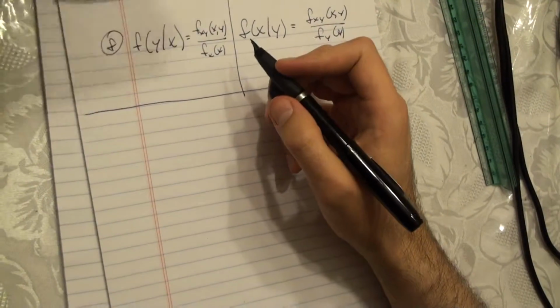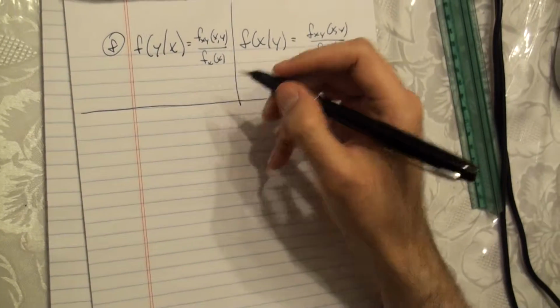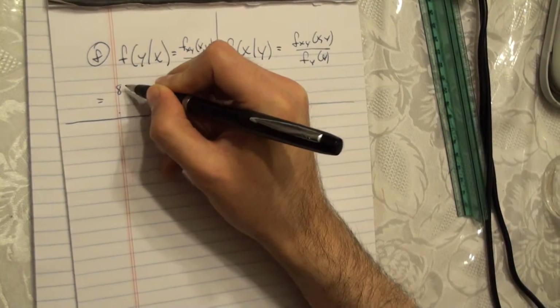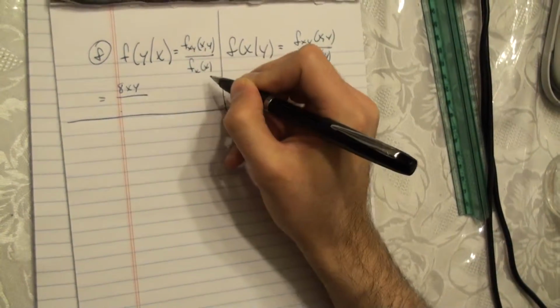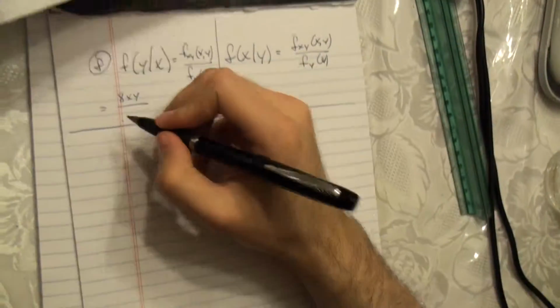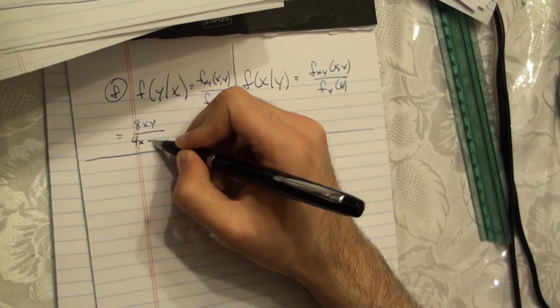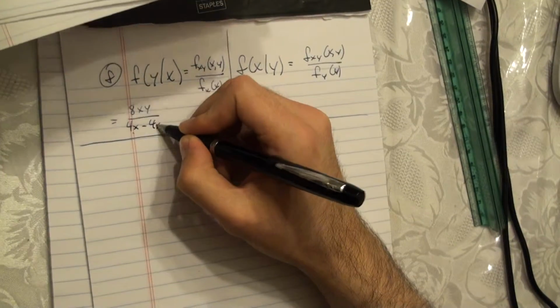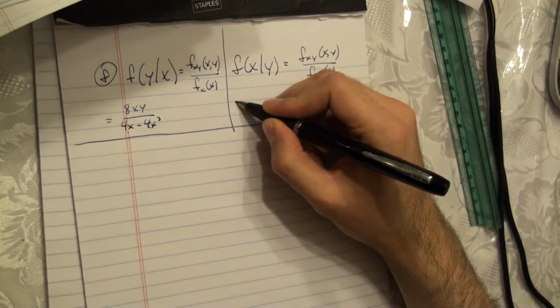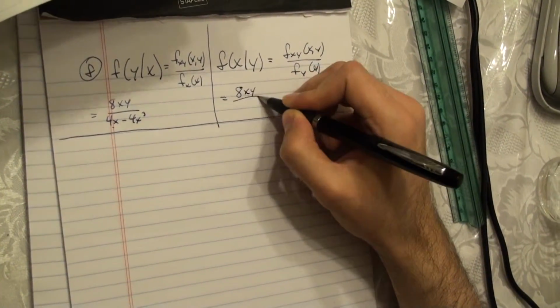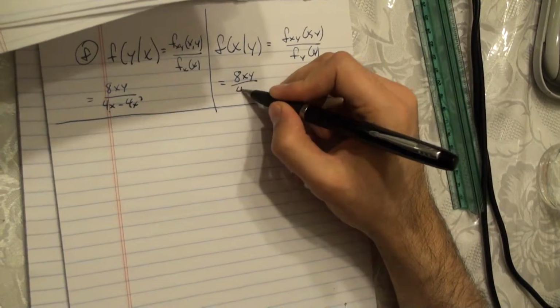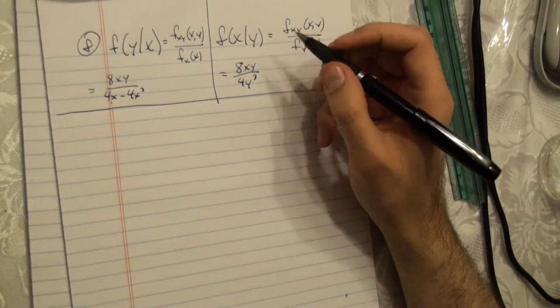We know what f of xy was. F of xy is simply 8xy. F of x is this one over here, which is 4x minus 4x cubed. And f of y is this, 4y cubed.